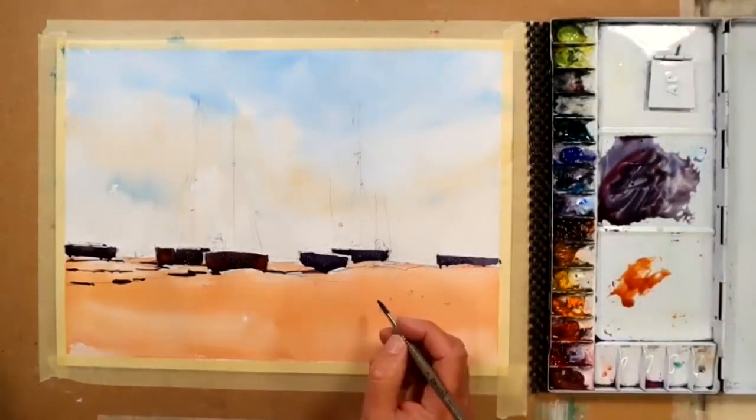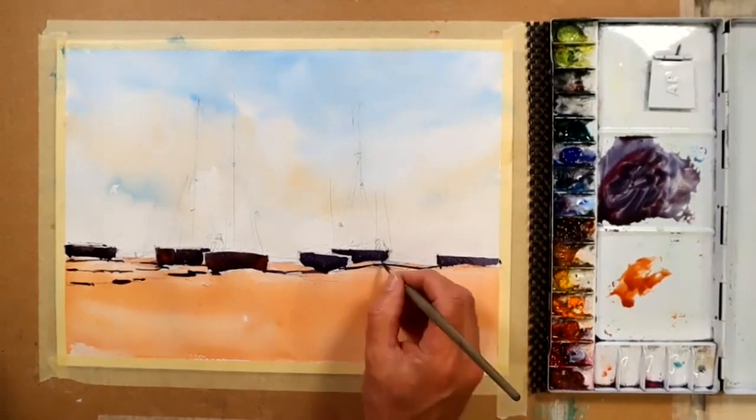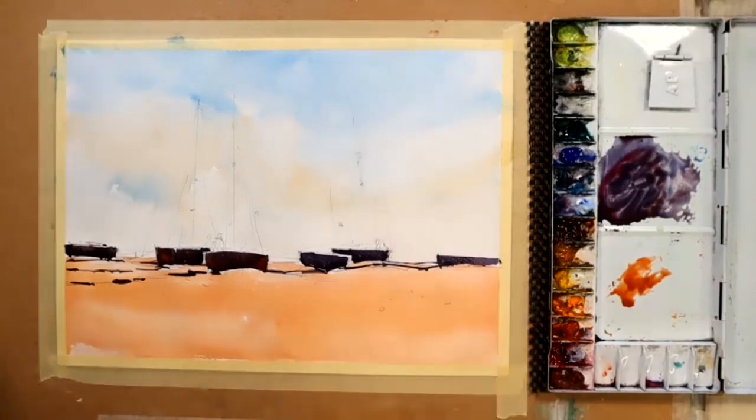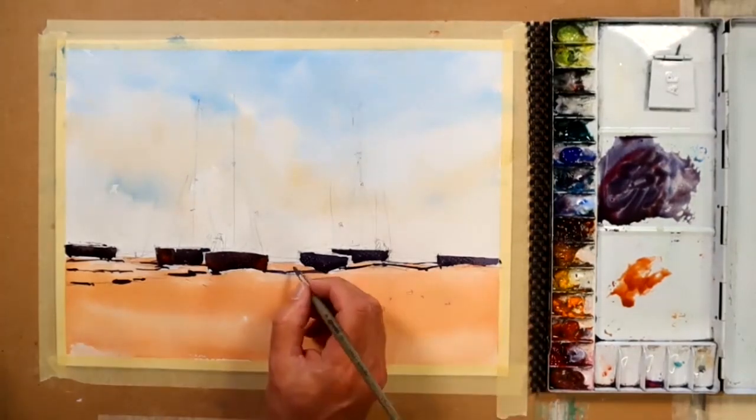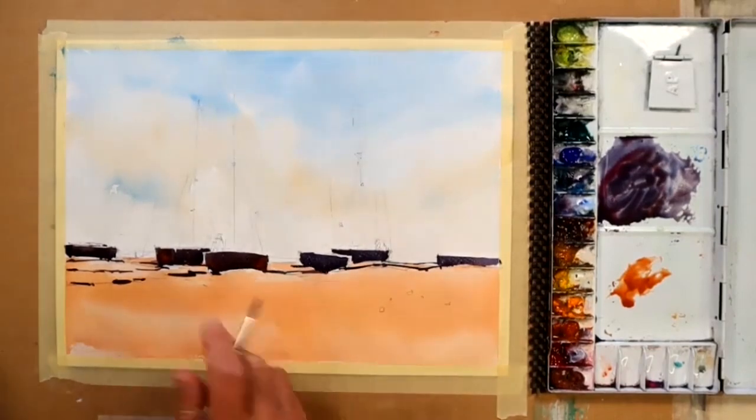Okay, now let's do these no-nonsense shadow lines. Okay, there they are. There they go, connecting the boats. A little bit off the bottom of this boat. Maybe we can leave it, we don't need it.